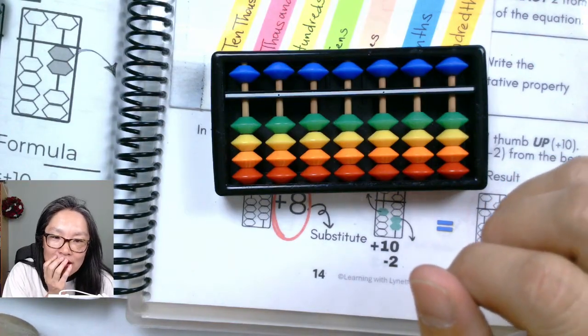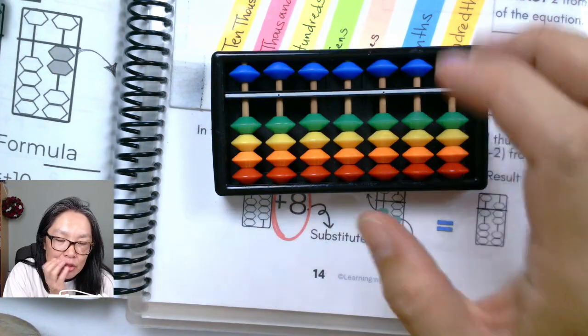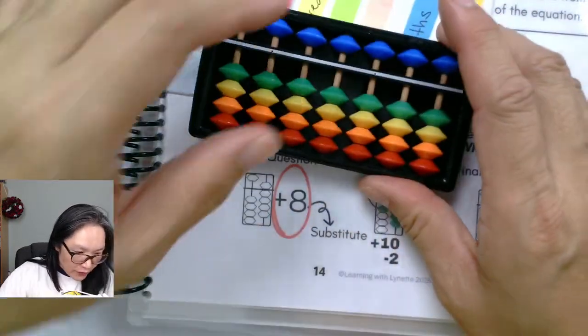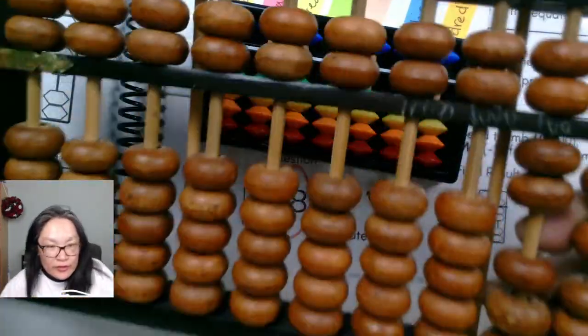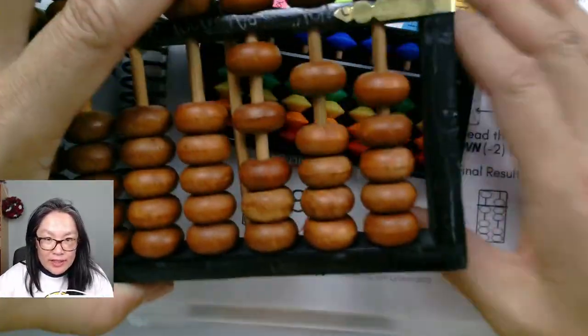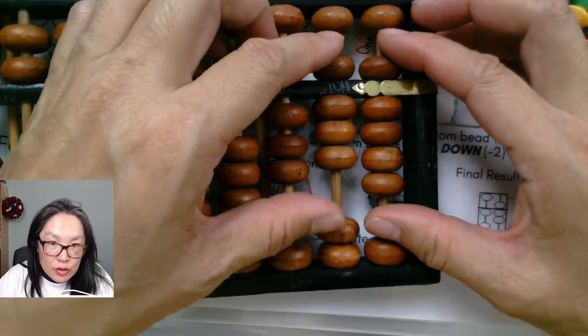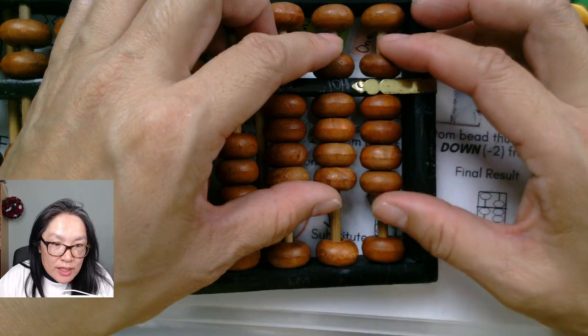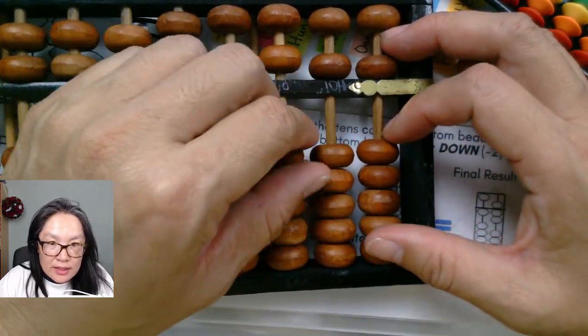Okay. Cool. I tried to make it normal, but if you have that one here, I don't know if it's round like this. If it's round like this, you could just use the 4 beads and use it like a soroban. But you could still use what you have. It still works exactly the same.